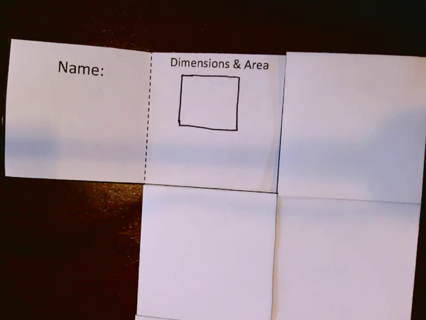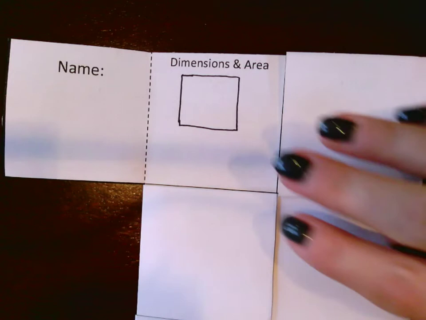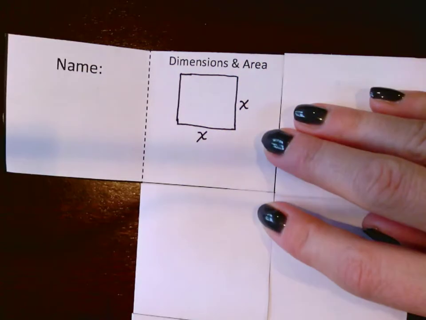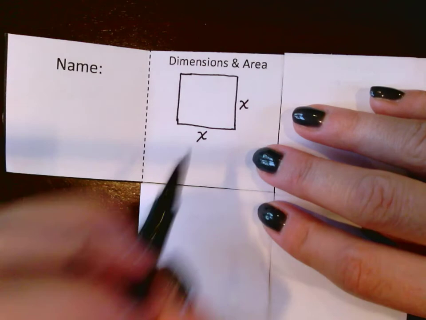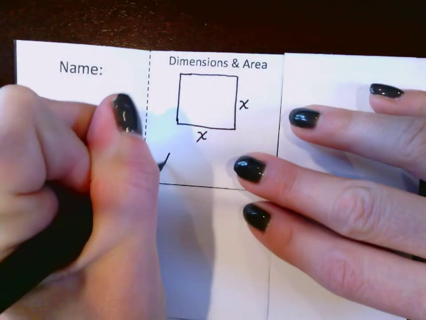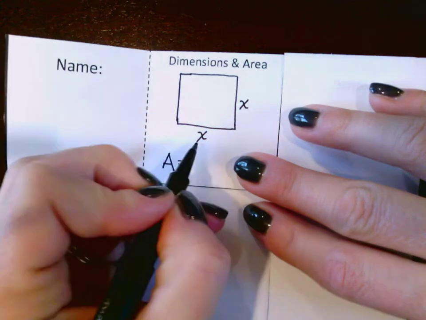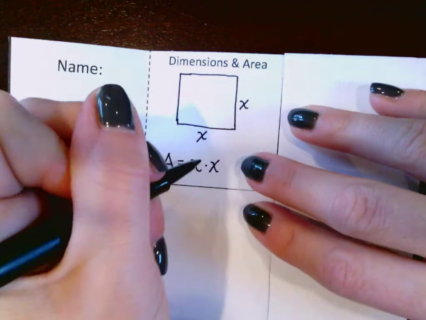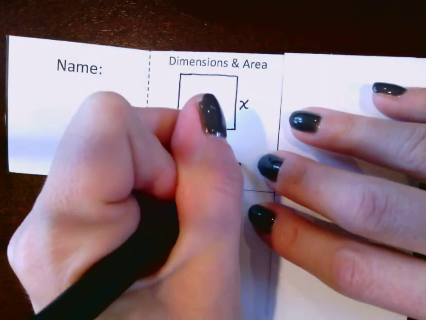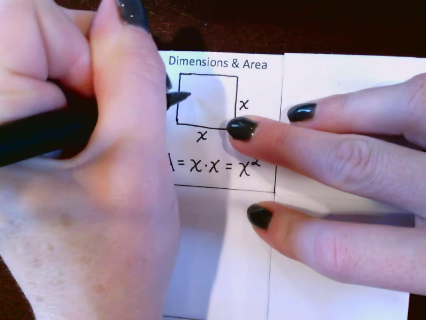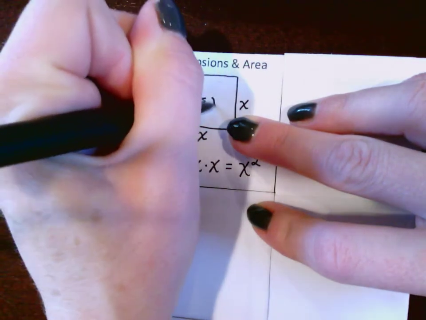All right, so the side lengths of the big blue square are x long, so it's a variable. We don't know how long they are. And to find the area of this square, we use length times width. So the area would be equal to the length, which is x, times the width, which is x. And x times x is x squared. And so the area of the big blue square is x squared.